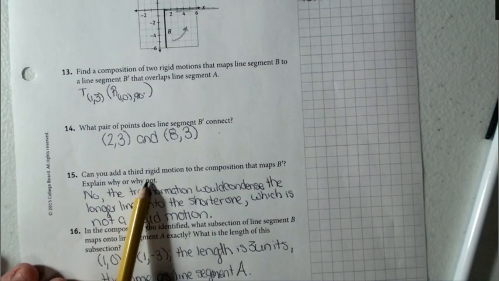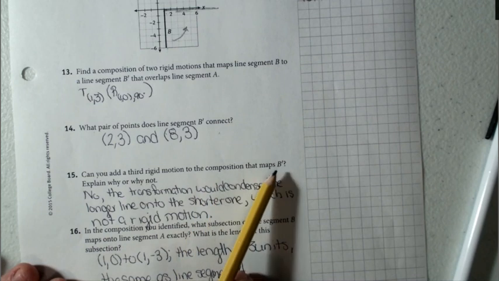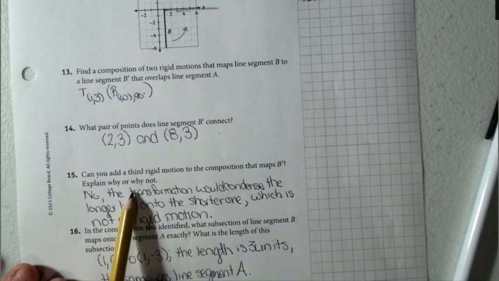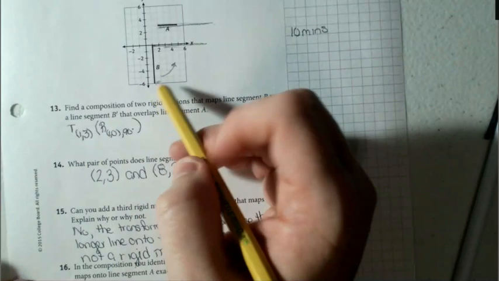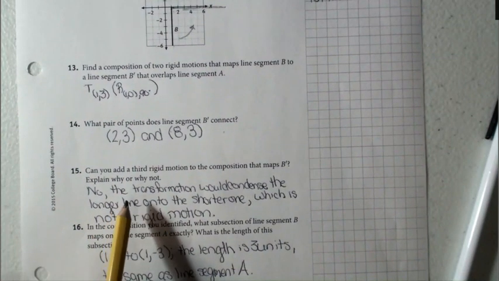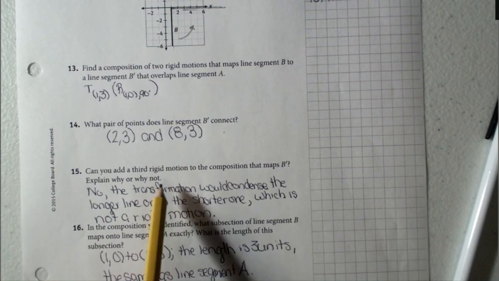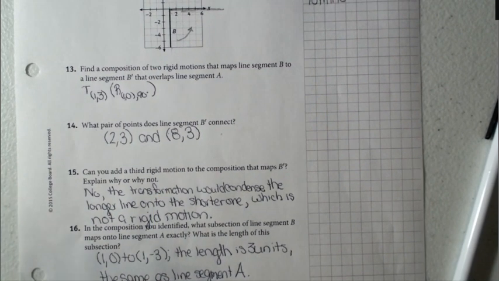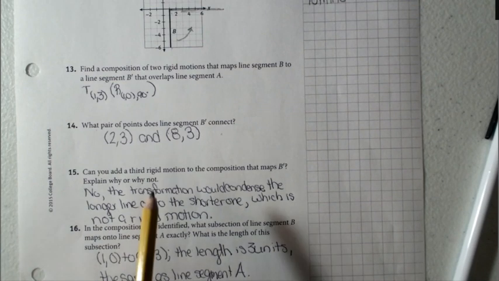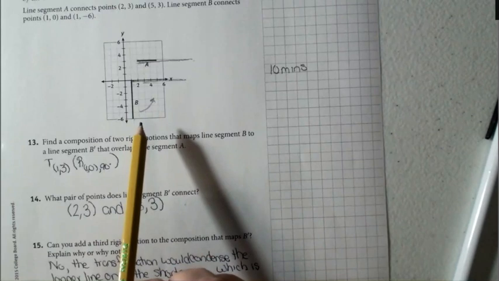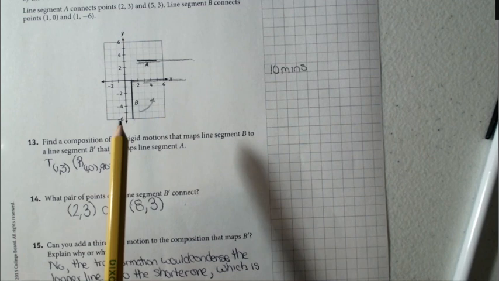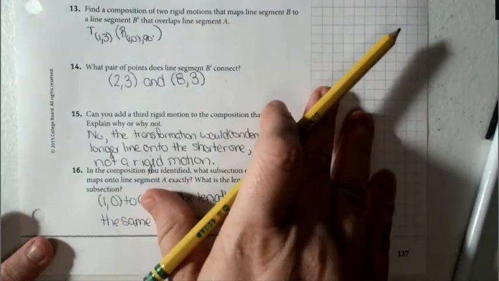It says, can you add a third rigid motion to the composition that maps B prime, and explain why or why not? Well, no. The reason is that the transformation would either condense the longer line onto the shorter one, which is not a rigid motion. Recall that rigid motion is translating, rotating, or reflecting, and that would need to involve a dilation, and that's not rigid because it changes the size.